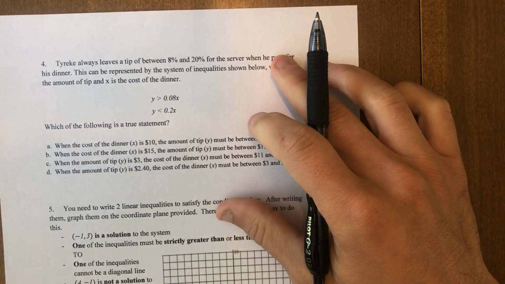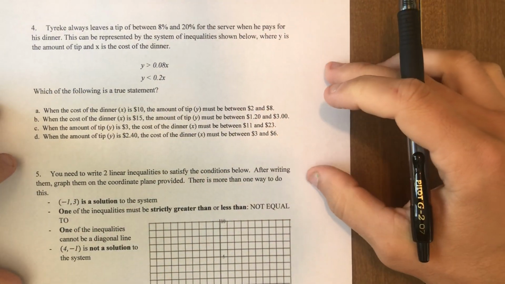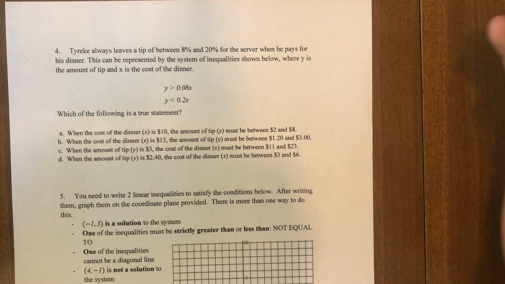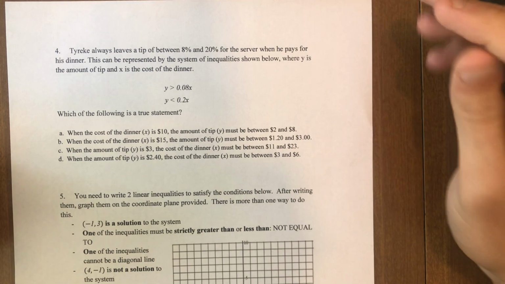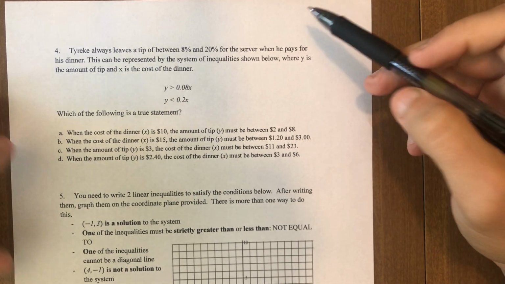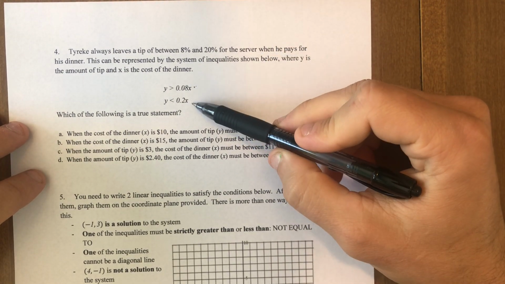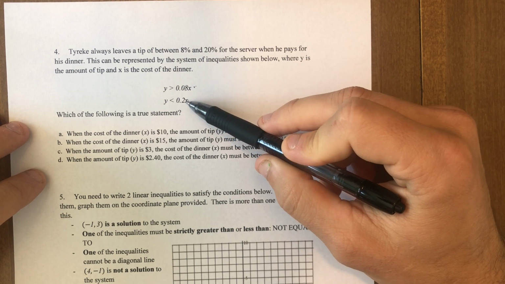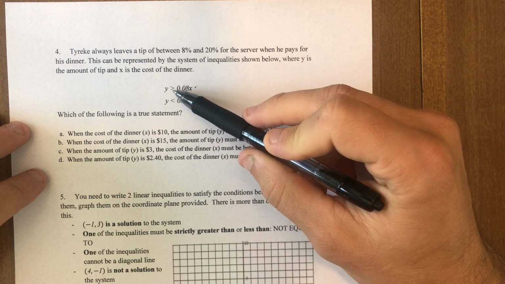All right, last two questions. Here we go, we got Tyreek here. Always leaves a tip between 8 to 20%, nice. 8% a little low, but everyone's their own person. This would definitely represent it if x is the cost of the meal. You would multiply by 8%, multiply by 20%. You want to be less than 20, above 8.